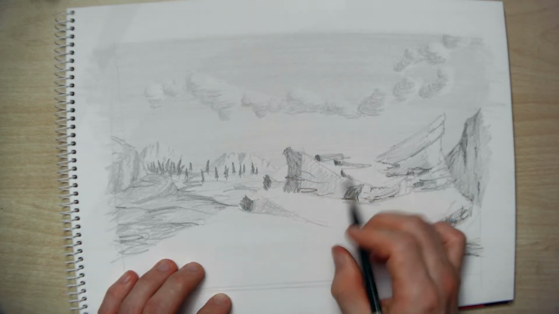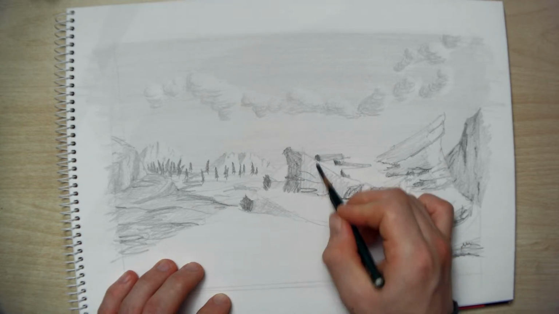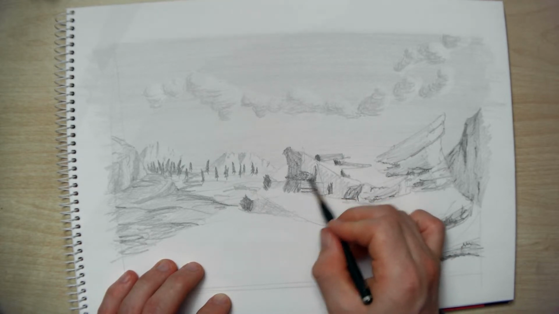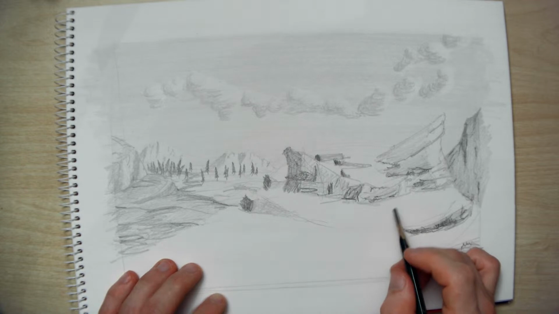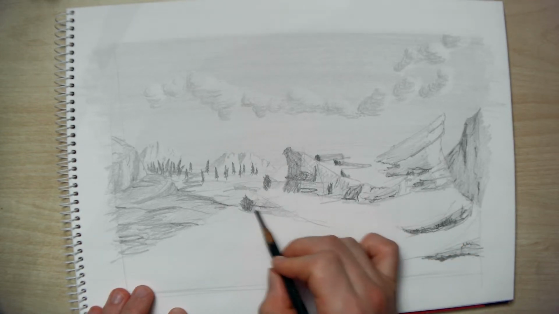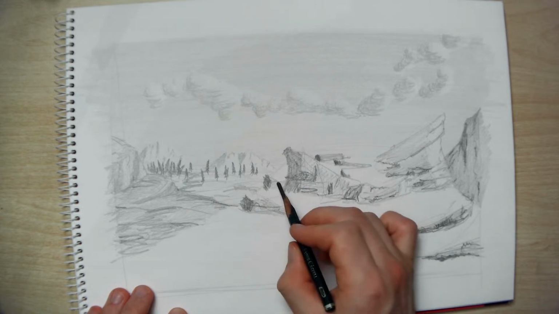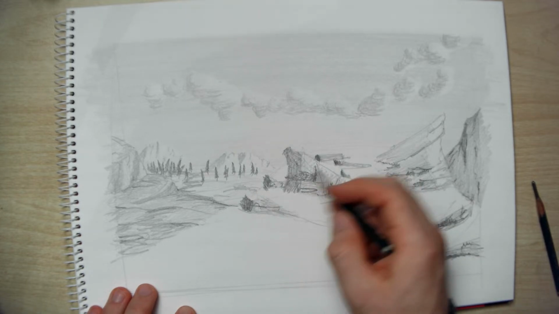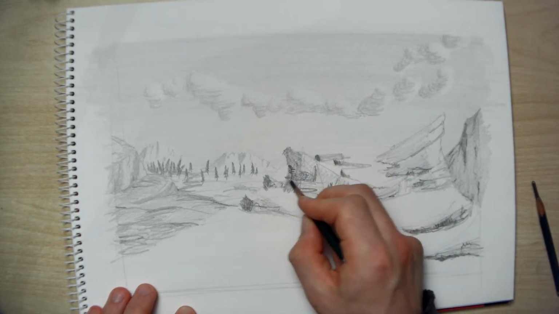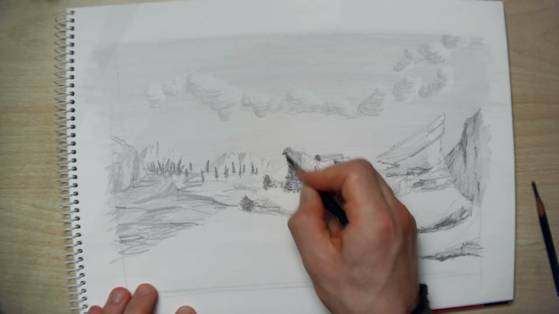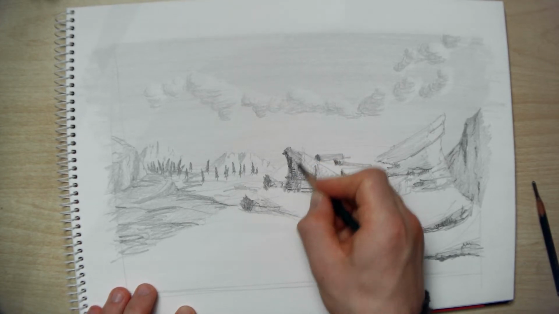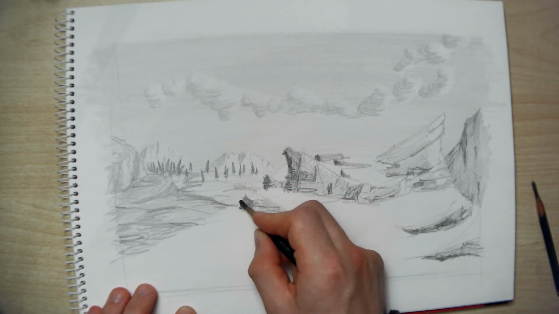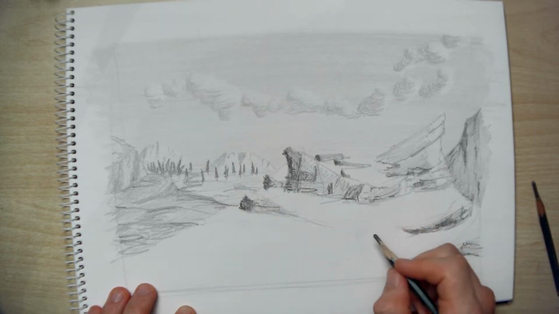Something right there. Up there, maybe like so, a little bit in here. Okay, and then something over there. All right, and for the very shadow sides right here, I'll use the 7B pencil to just get a couple more shadows in here. Maybe like so.